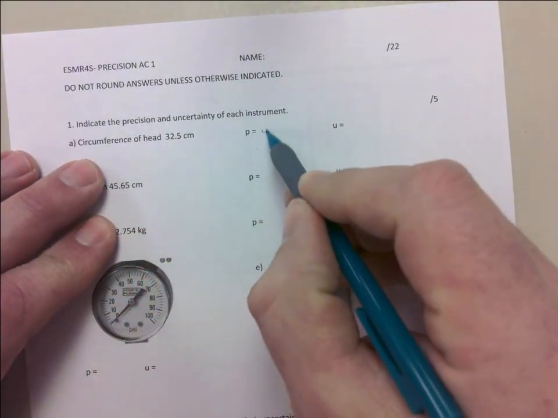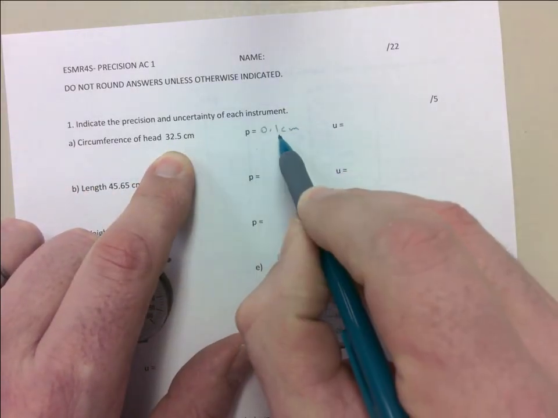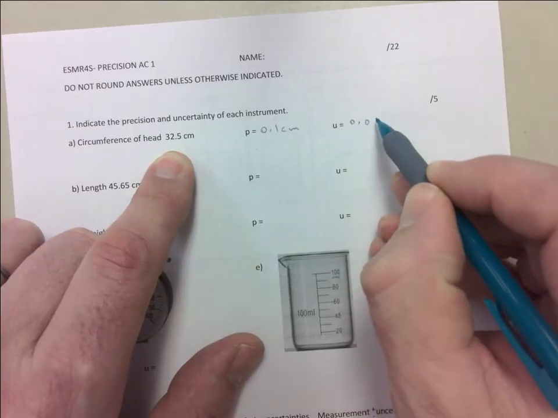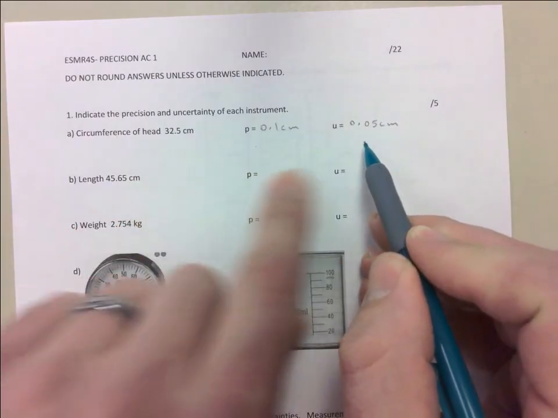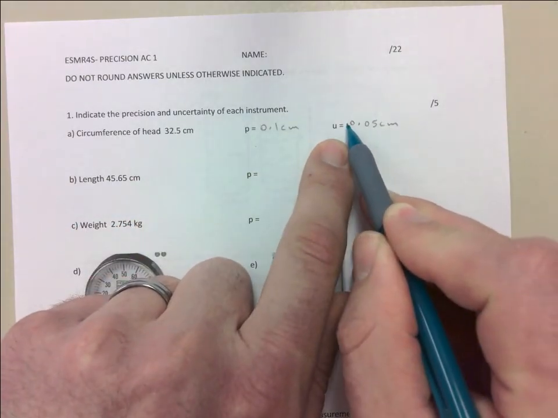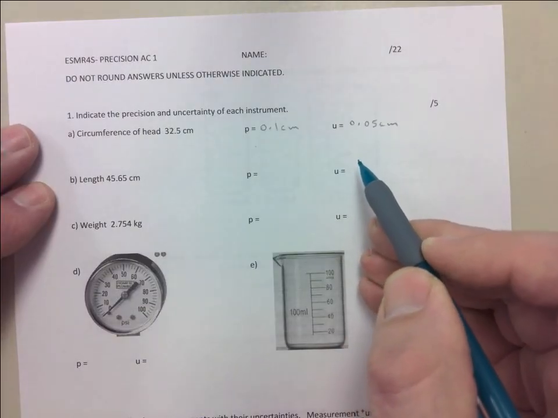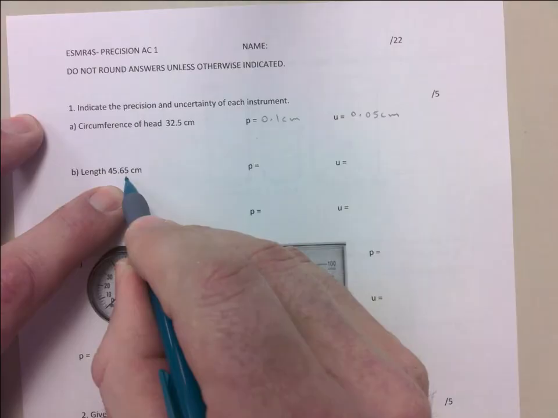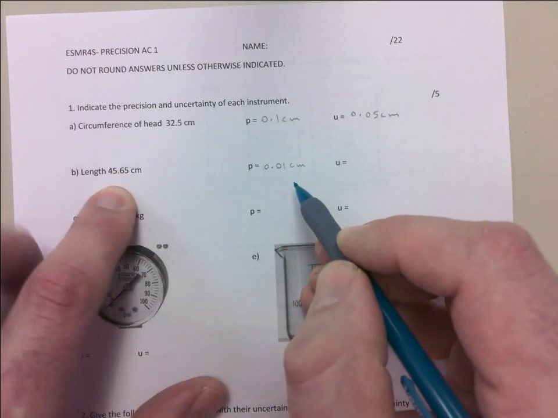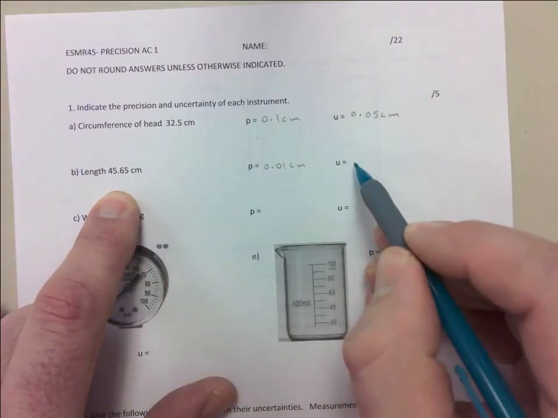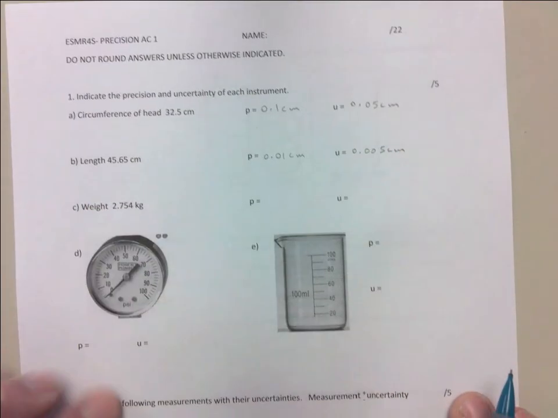Circumference of head, this should be 0.1 centimeters because it's at the first decimal, right? And therefore this will be 0.05 of a centimeter. If uncertainty is stated on its own, you don't need the plus or minus, but it's actually a good habit to include that. In this case, we have 0.01 of a centimeter because it's on the second decimal place. This would be 0.05 of a centimeter.